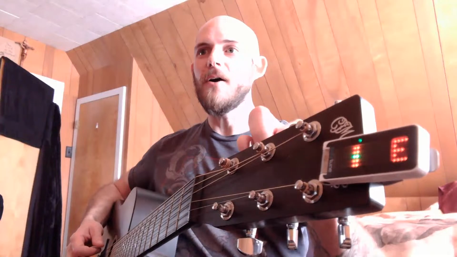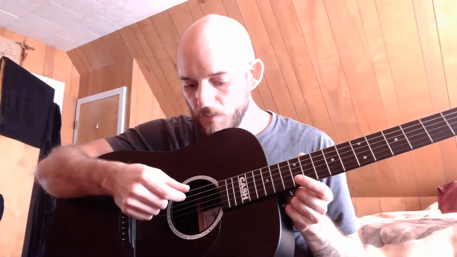All right. Now, all we really have to remember is the string names. I found out this cool thing that if you take out the second string and the fifth string, because it goes 1, 2, 3, 4, 5, 6, if you take out the second string and the fifth string, it spells EDGE, which makes it super easy.